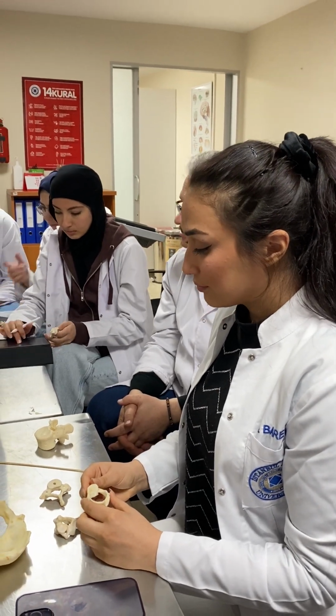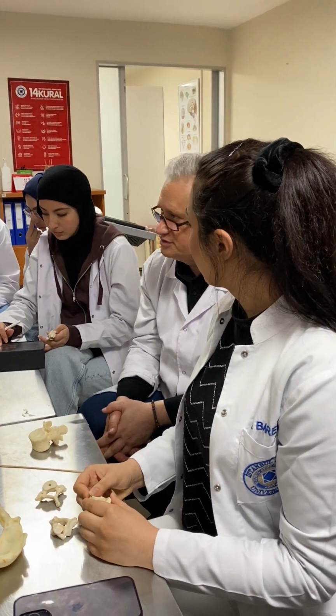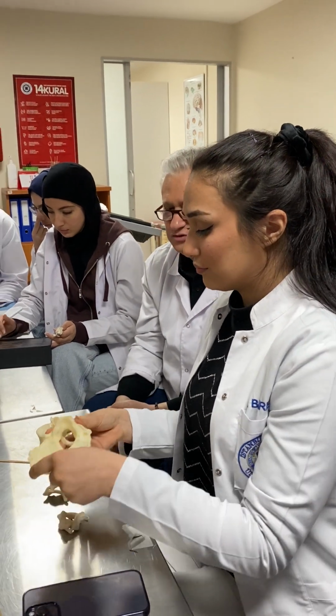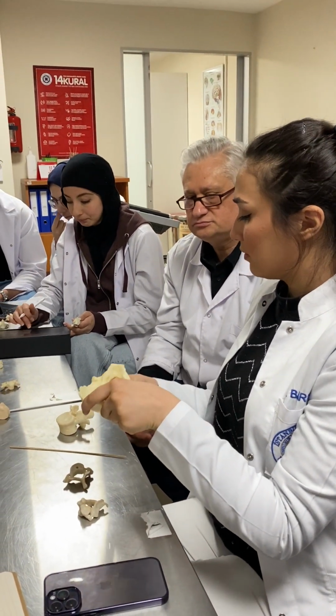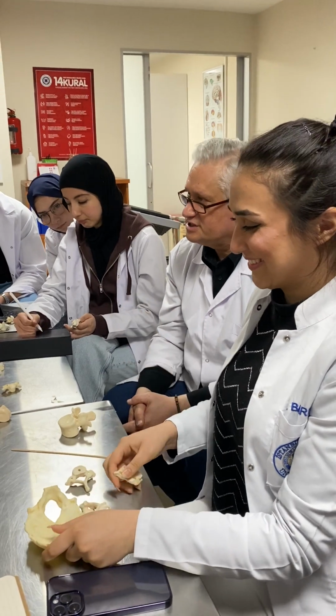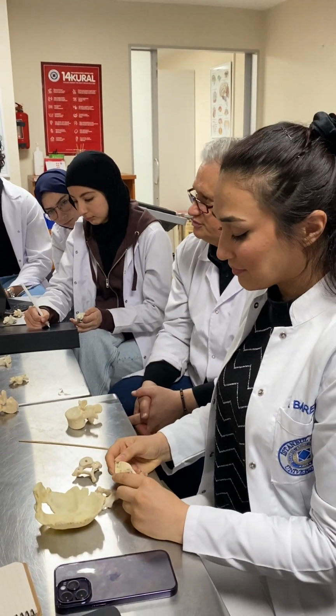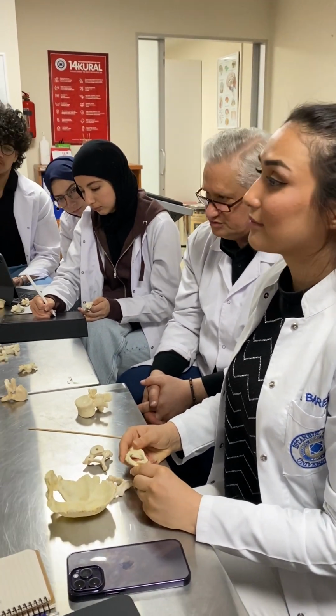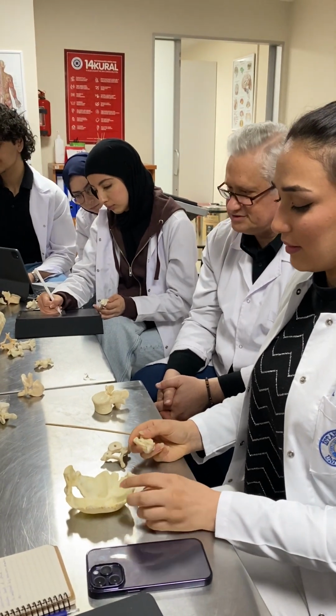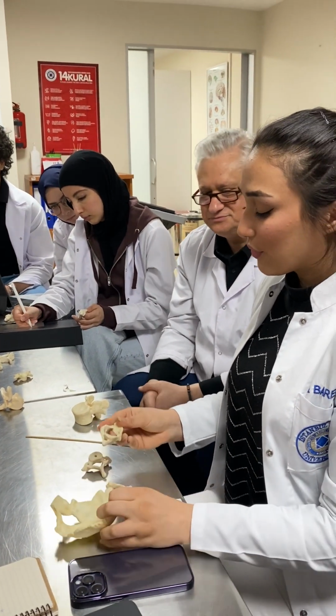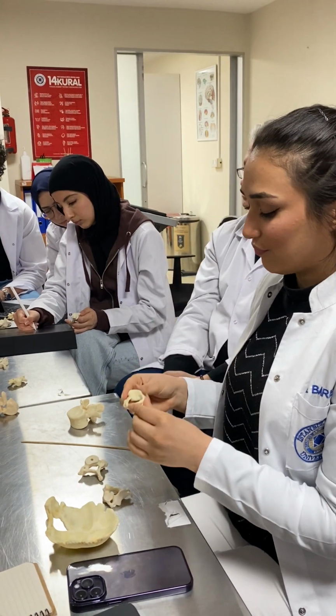So what type of function or movement occurs around that joint? It's flexion and extension, or nodding, like saying yes. Nodding forward and backwards.